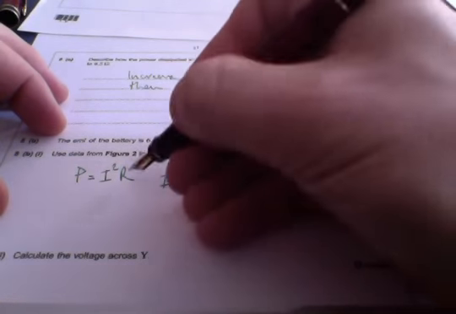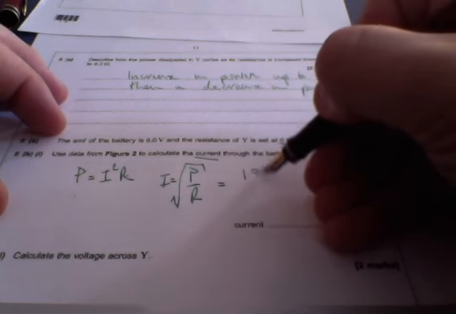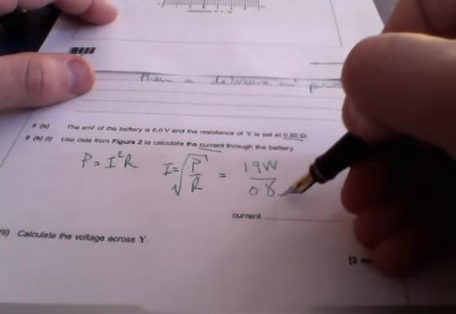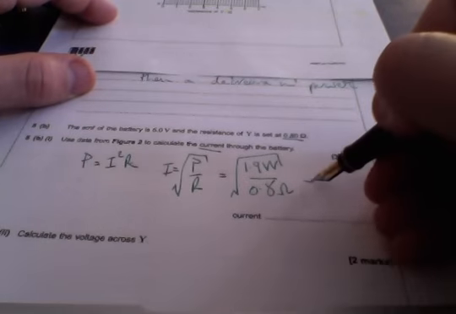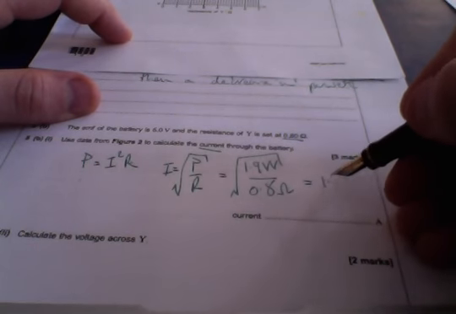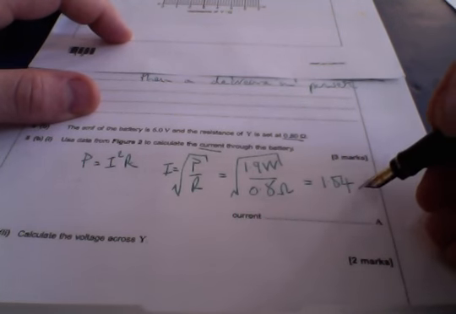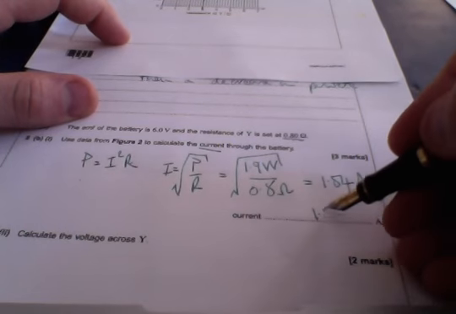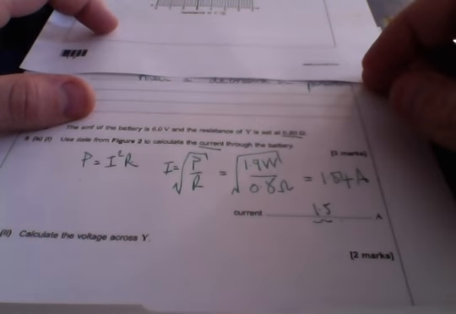So I is going to be P over R, so I've moved that down and I'm square rooting it. 1.9 watts found from above, divided by 0.8 ohms given, square root it, and that should give me 1.54 amps. Of course, I've only got two significant figures in each, so 1.5 amps is my final answer.